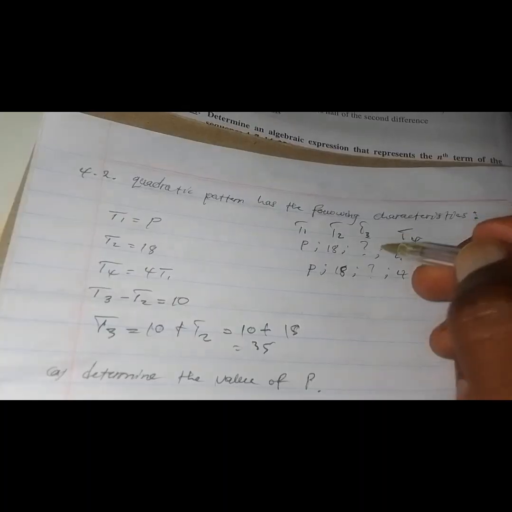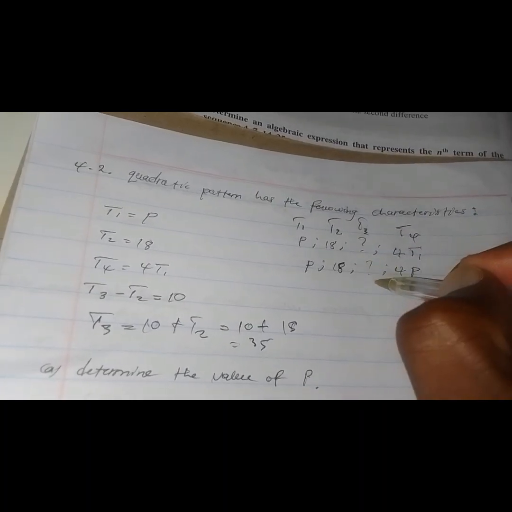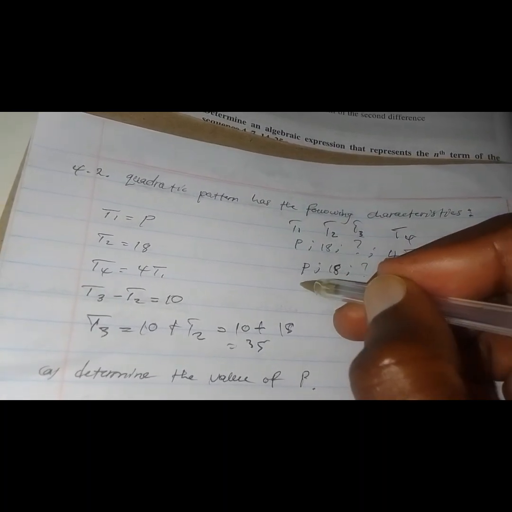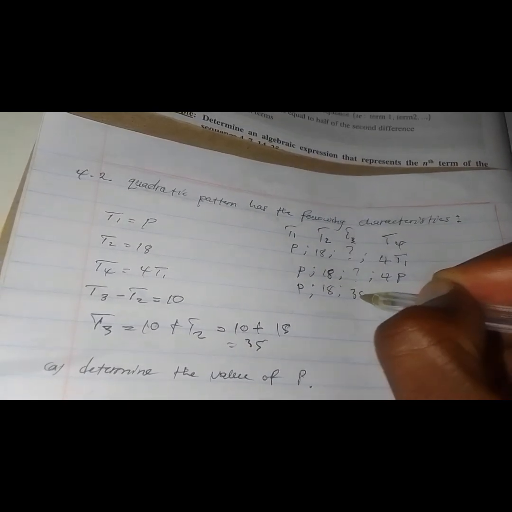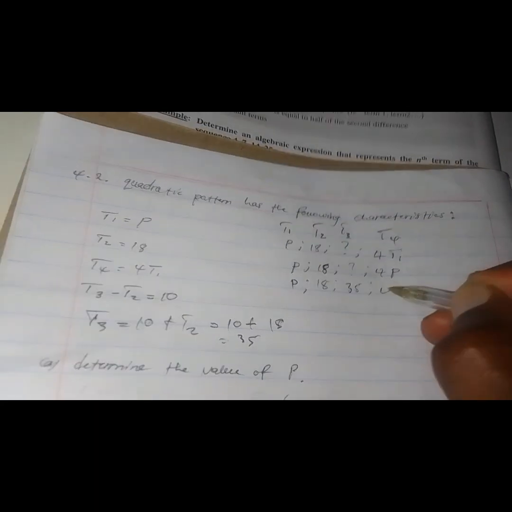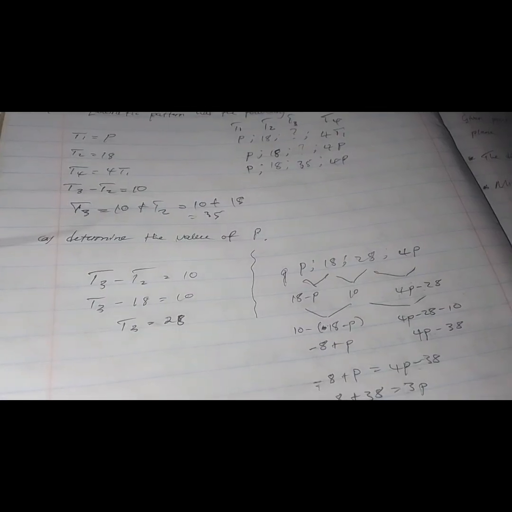So then your term 3 is 35, right? So then you have P, 18, and our term 3 is 35, and then 4P. That's how you do it.